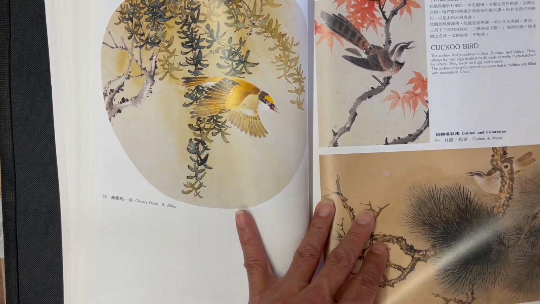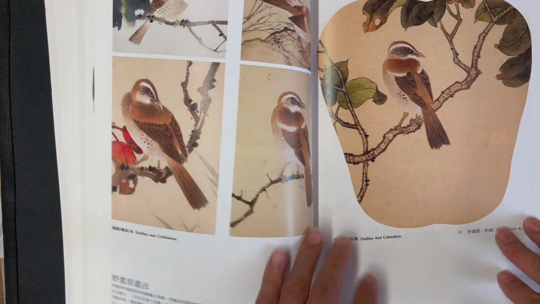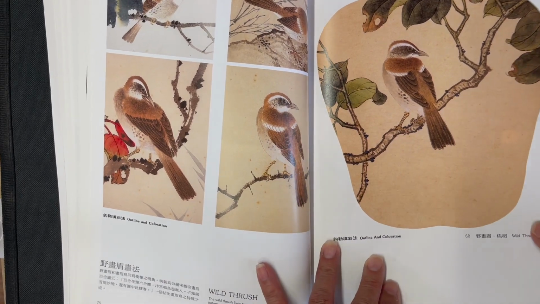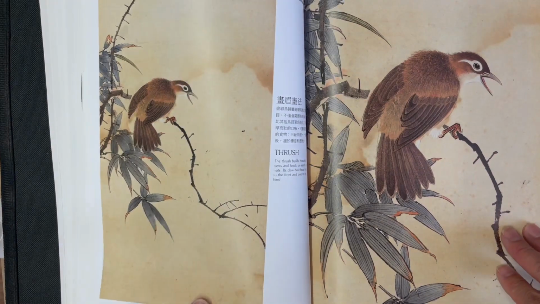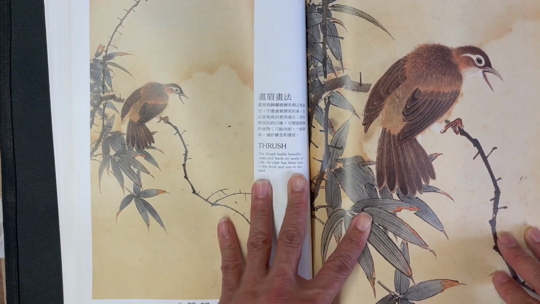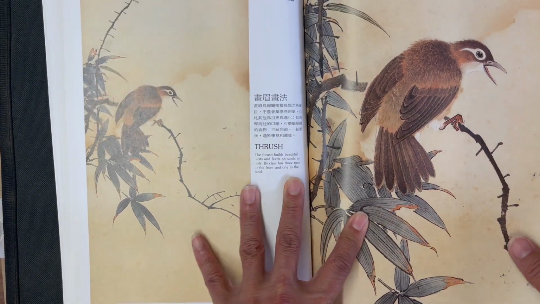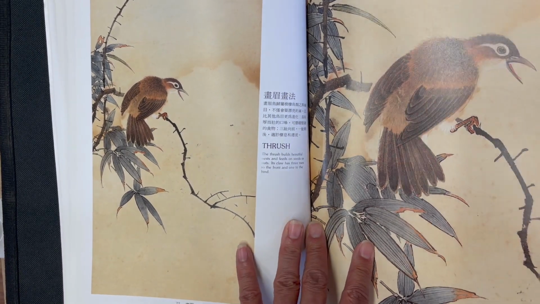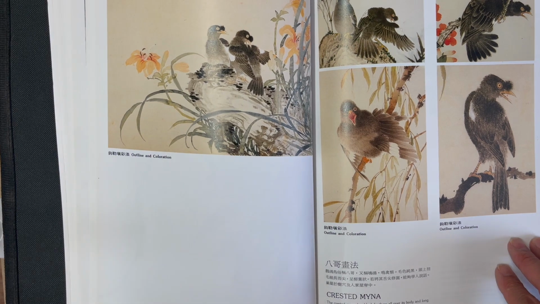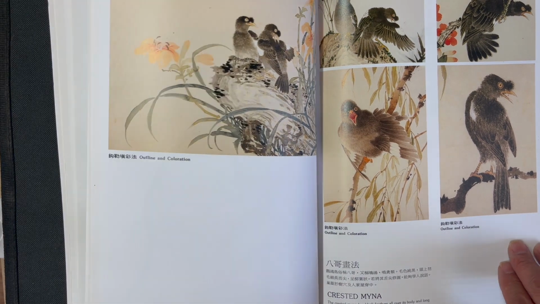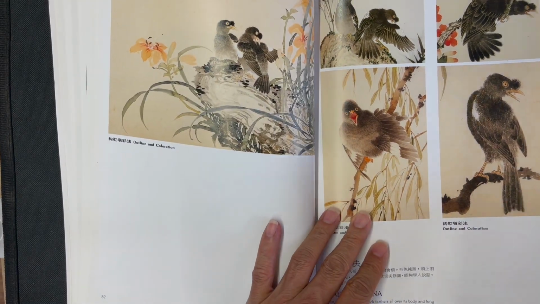Then the cuckoo bird. The wild thrush. And then the bird that's just called the thrush. This is our first predominantly black bird, the crested myna.